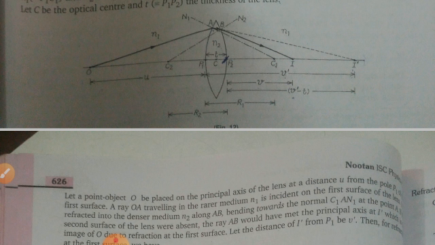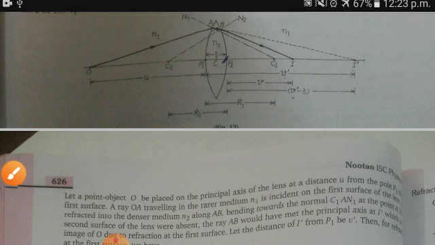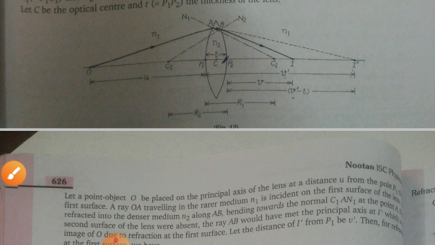If we draw the normals from C2 and from C1, it bends towards the normal C1AN1.